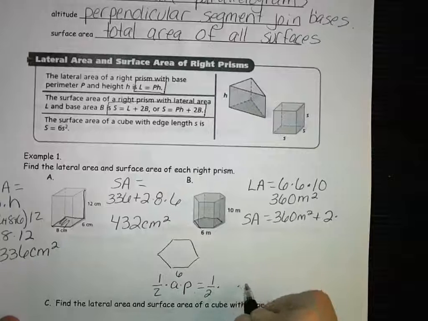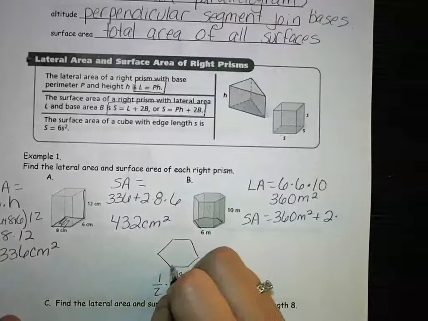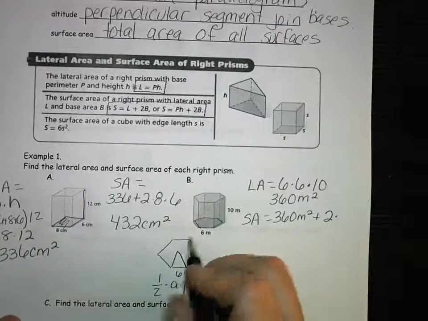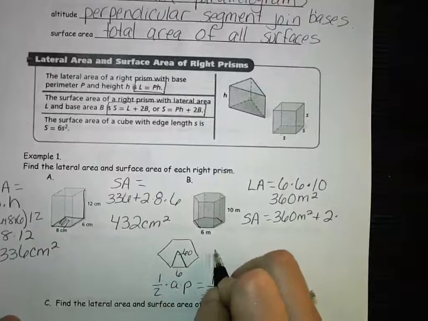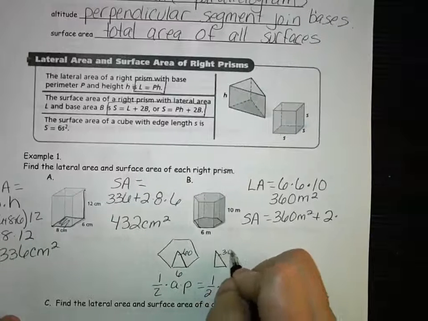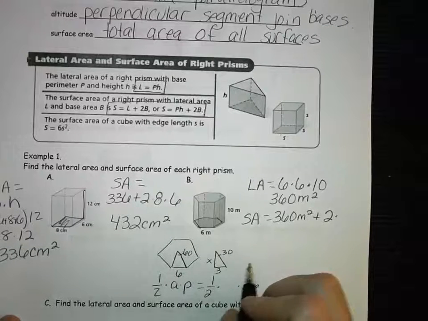We can get the perimeter, which is 36. To find the apothem, 360 divided by 6 is 60. And I'm going to draw half of that. This is 30. Half of your side length is 3.